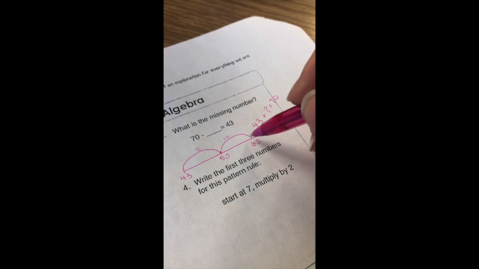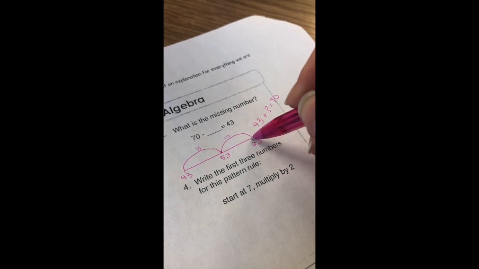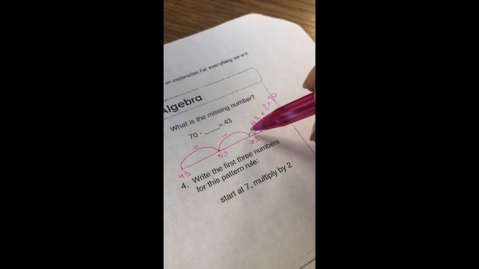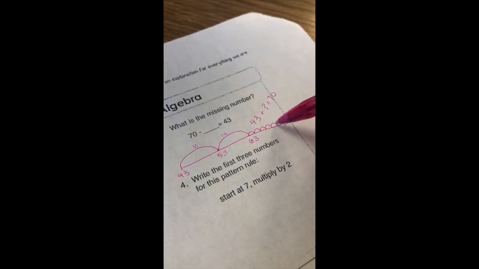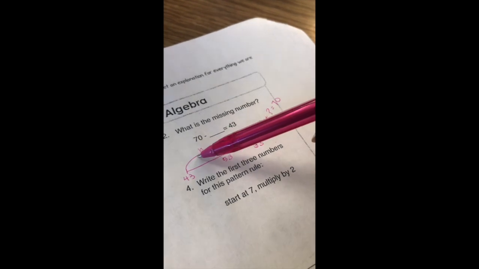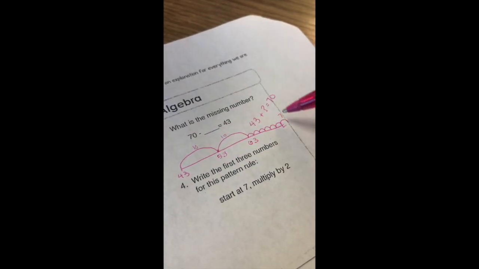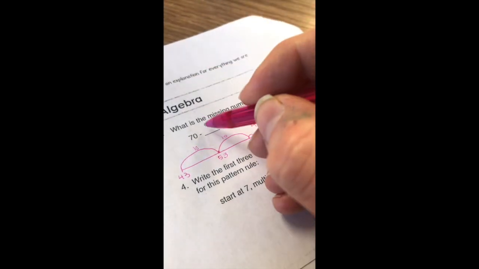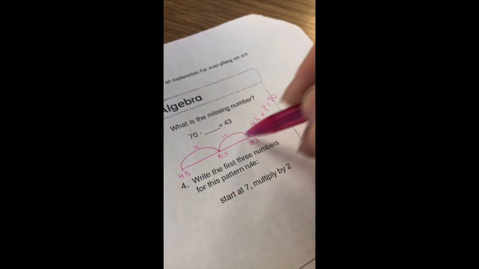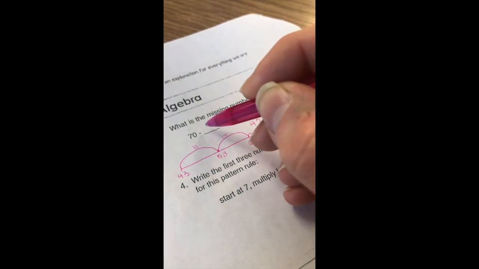So now I'm going to count by ones. 63, 64, 65, 66, 67, 68, 69, 70. And how many ones? 1, 2, 3, 4, 5, 6, 7. So 43 plus 10, 10, 7, 27 equals 70. 70 take away 27 equals 43.